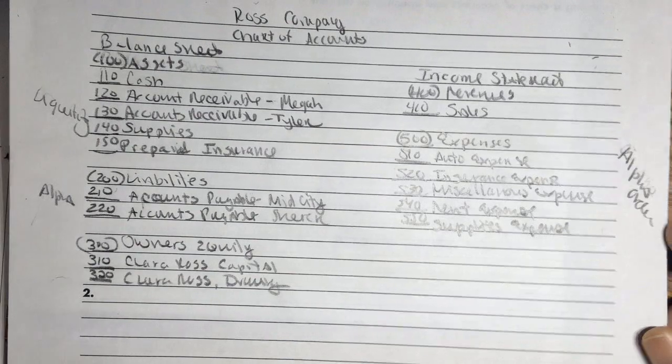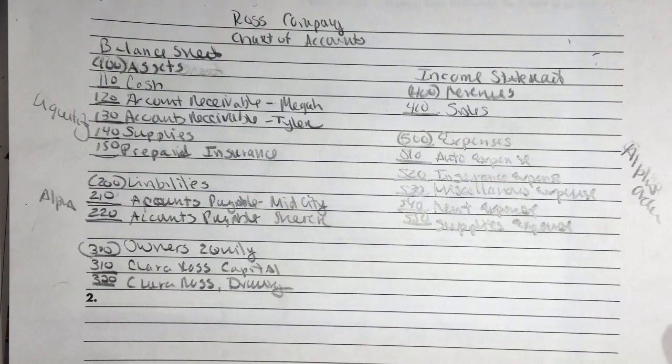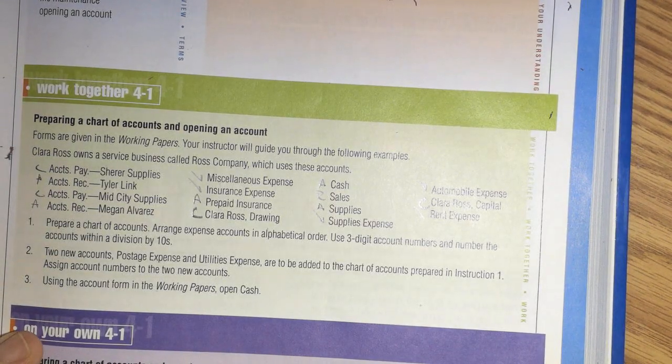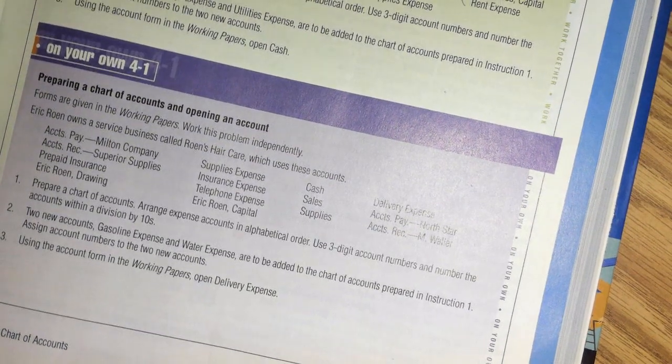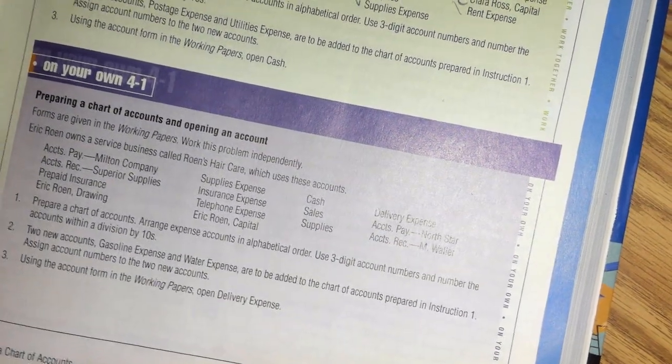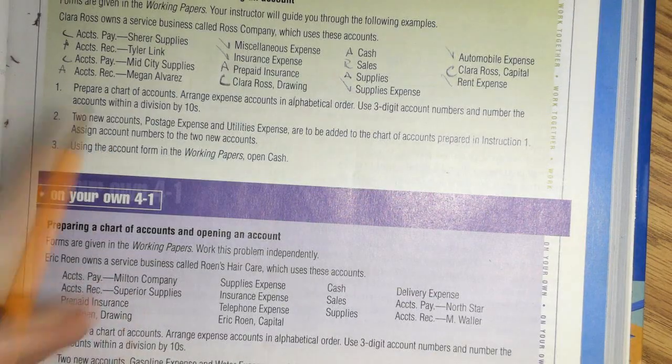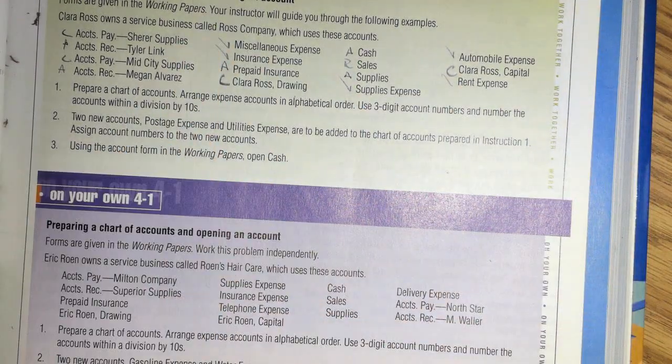Yeah. All right, so that is preparing a chart of accounts. If I said to you, okay, go on to the next section and do the purple part, 4-1 on your own, down here, you would go through that same exercise for Rowan's hair care, okay? Now, if we are going to add 2 new accounts, postage expense and utility expense, we're going to, oops.